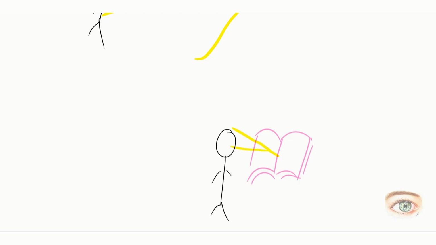Now, if I take a book, for example, and start reading it, what is it going to do? The light rays at near are going to diverge, right? Now the light rays are not parallel. They are diverging.